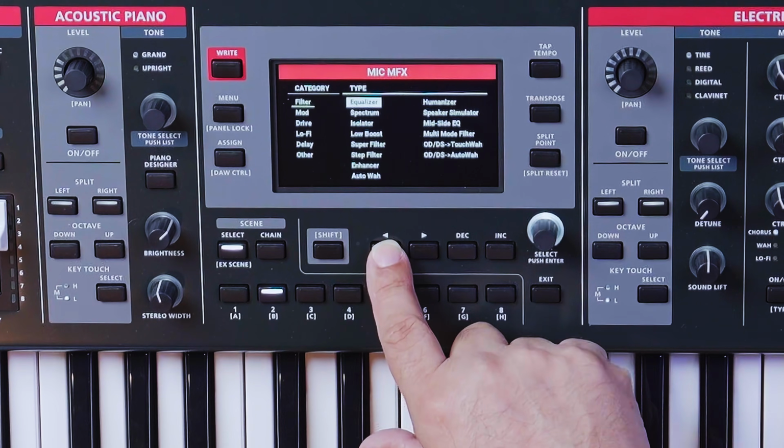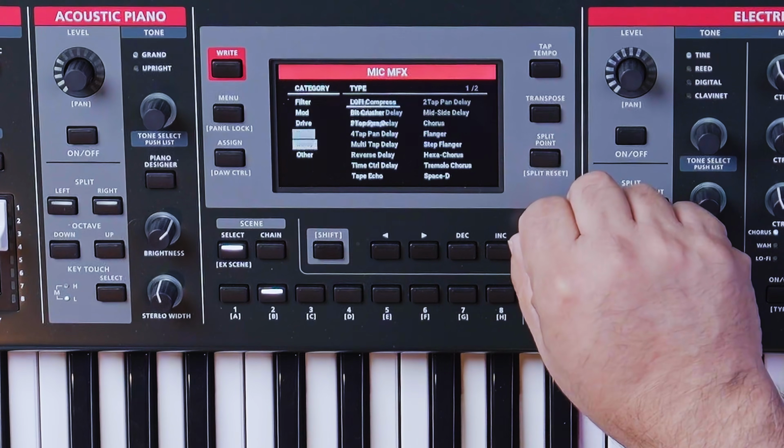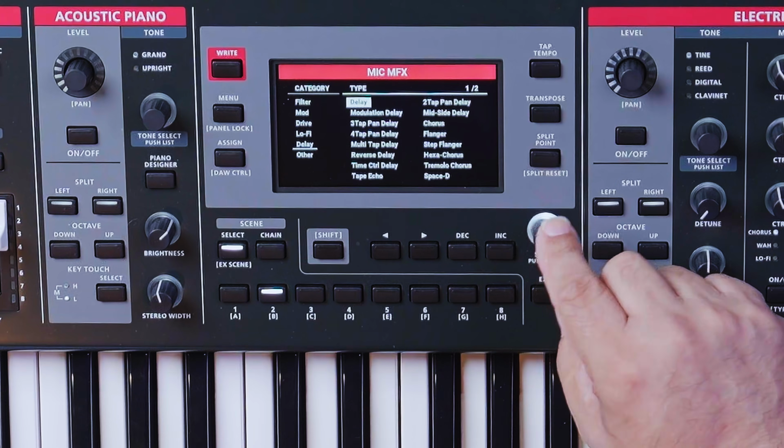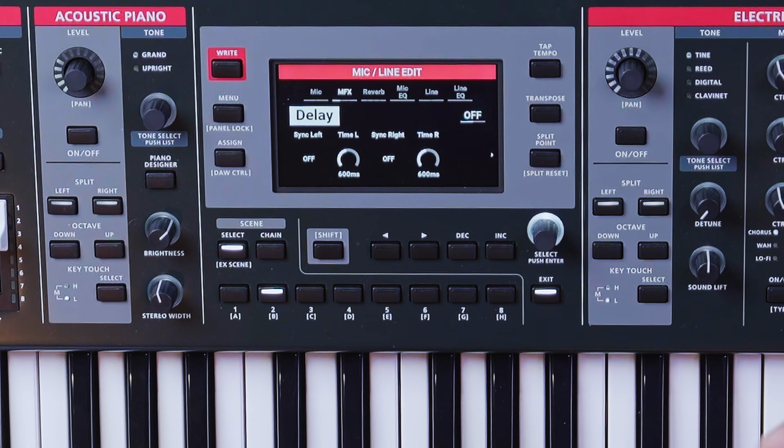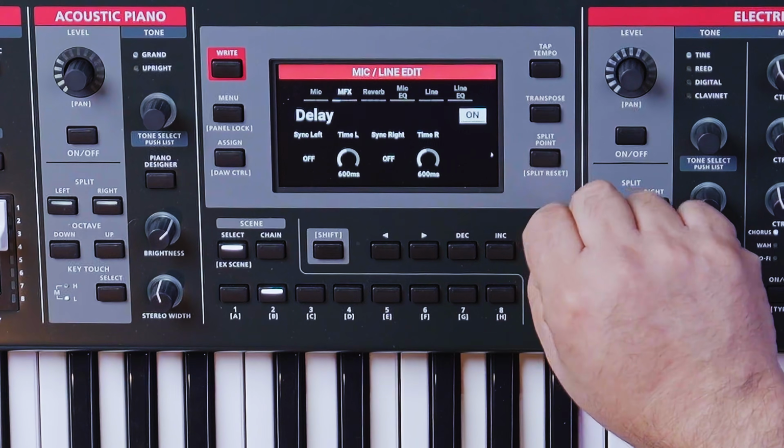So let's choose just a couple for our example. I'll come into here, and let's choose a delay. Just a standard delay, I'll select. I'm not hearing anything because I haven't turned it on yet. So if we turn it on, test.